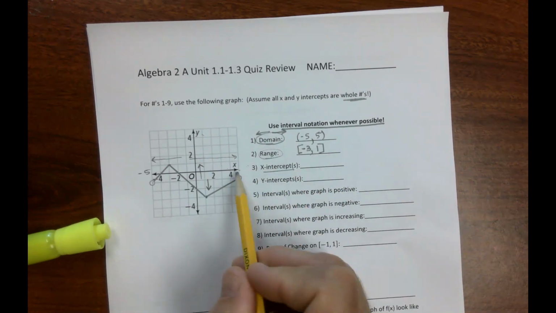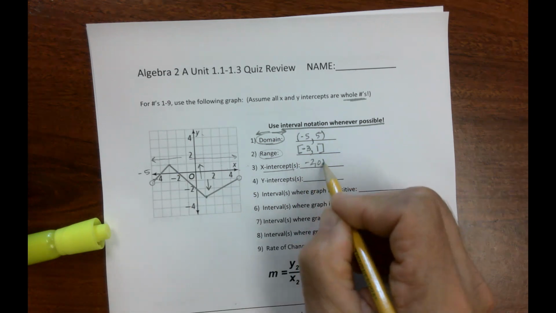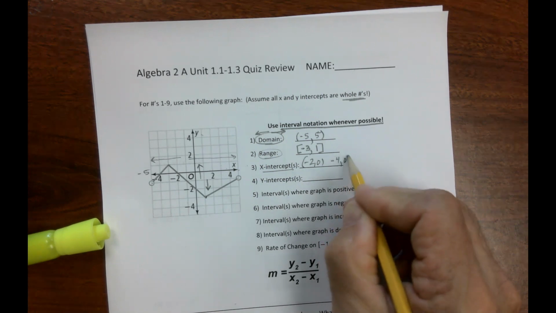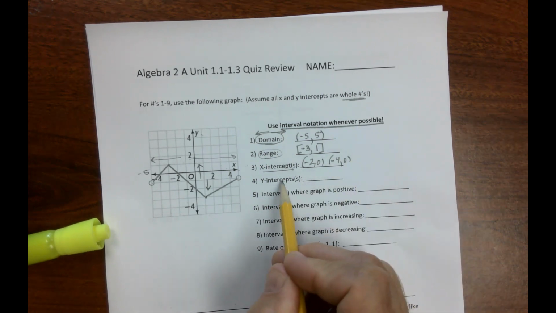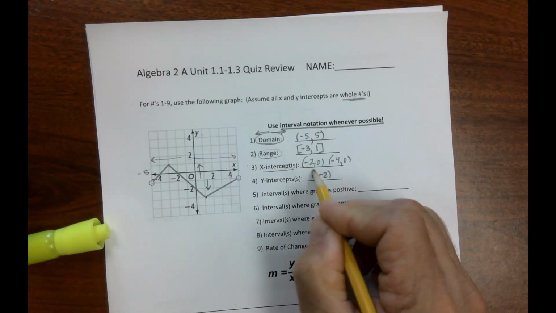X-intercepts, you just go along the x-axis. There's one, -2, 0. And here's another one, -4, 0. Y-intercepts, there's only one. That'd be 0, -2.